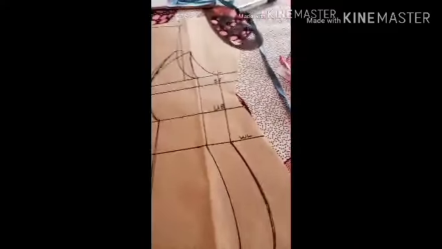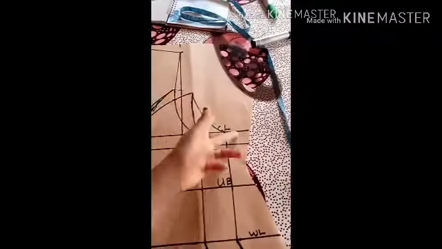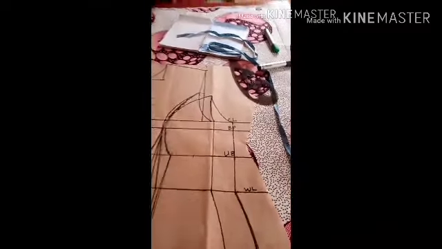I've gone ahead to add my seam allowances, my 2 inches here. I withdrew my armhole cuff, then I added 2 inches all the way. So now I'm going to cut it out. Then I'm going to show you how to use it to cut a yoke, or if you don't want to use it to cut a yoke, then that's it. Wondering how to cut it.